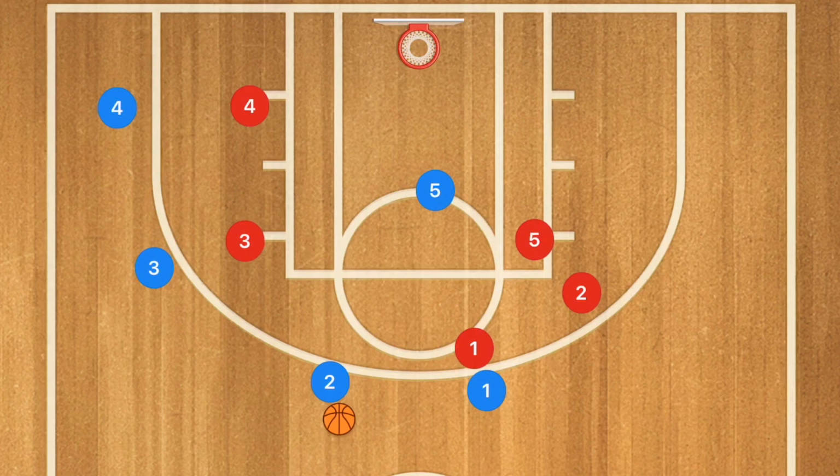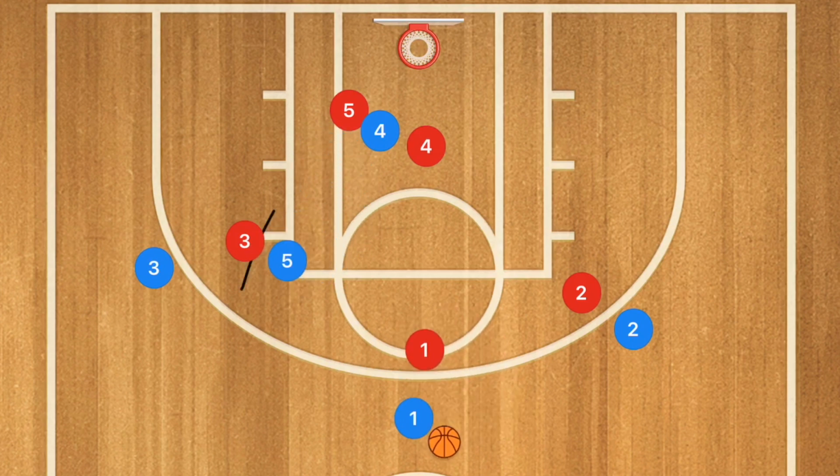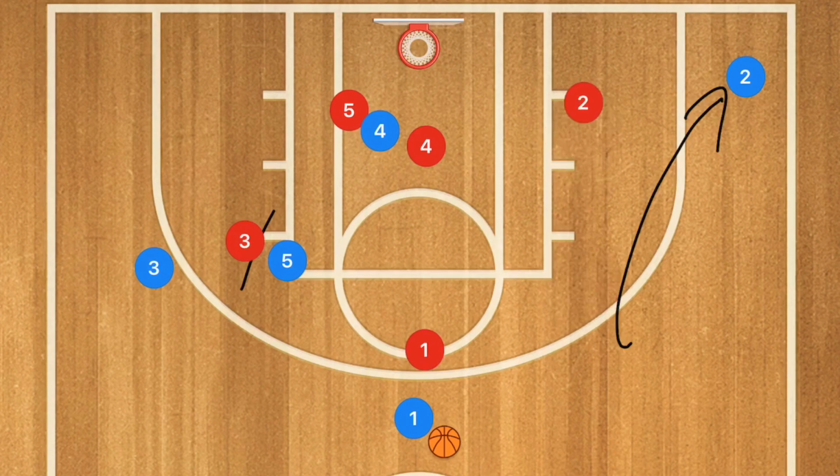Now, our other option that we had was for player 5 to go and set a screen instead for player 3. And this is going to be the exact same as what just happened. We're going to have player 2 just on the opposite side, obviously. We're going to have player 2 cut down towards that low corner. Player 4 is going to clear out.